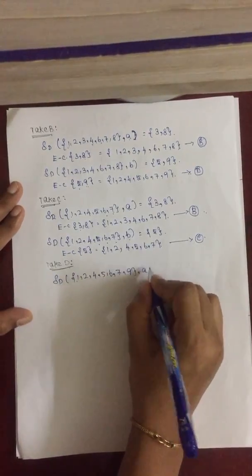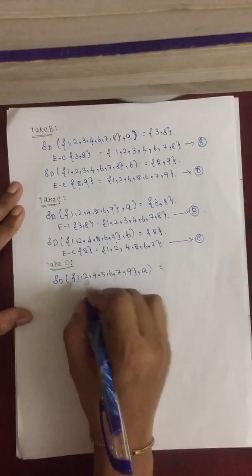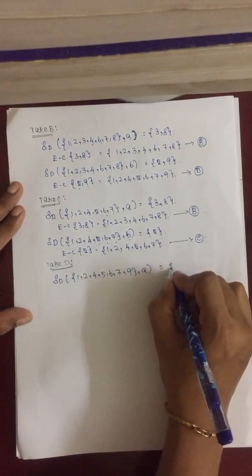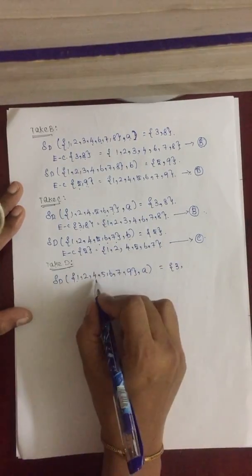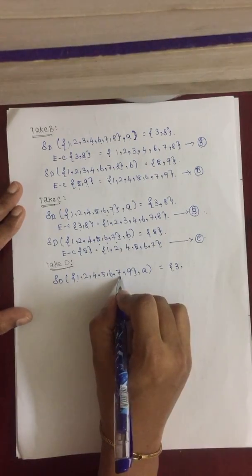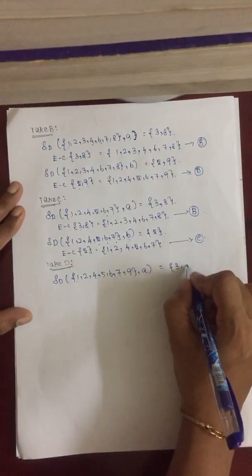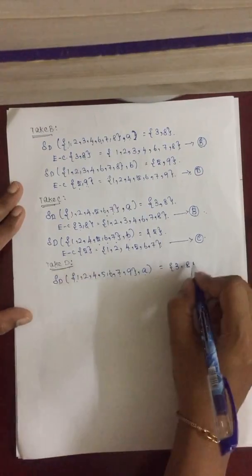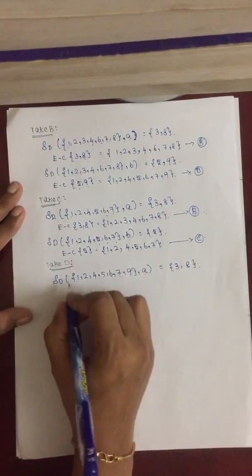With input symbol A, we are just going to identify. So 1 with A, not possible. 2 with A, yes it is possible, it is going to the state 3. With 4, 5, 6 and all, no transition with A possible. From the state 7, yes, A transition is possible, it is going to the state 8. Then again 9 with A, not possible, so we are just going to close this set.